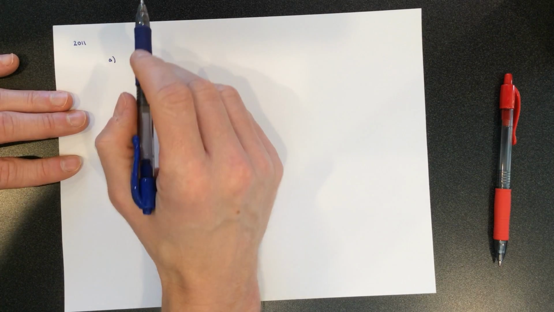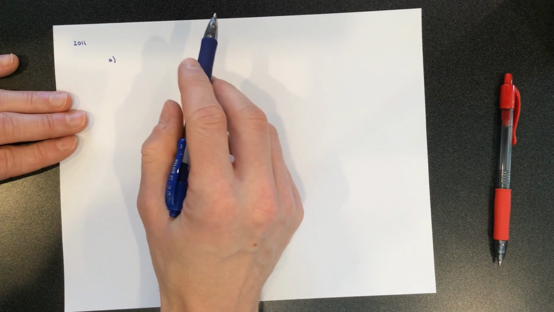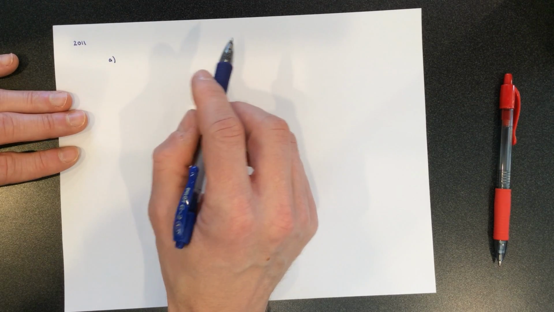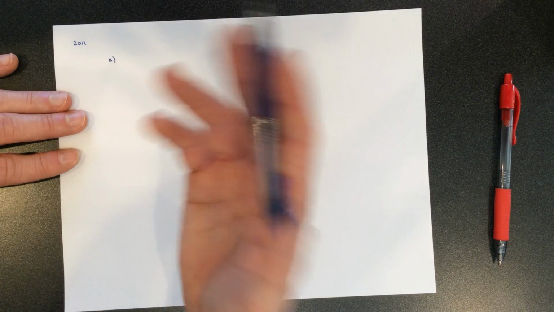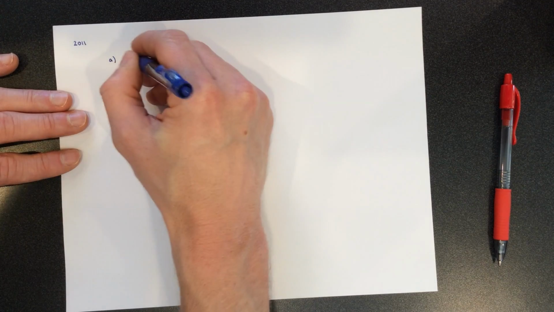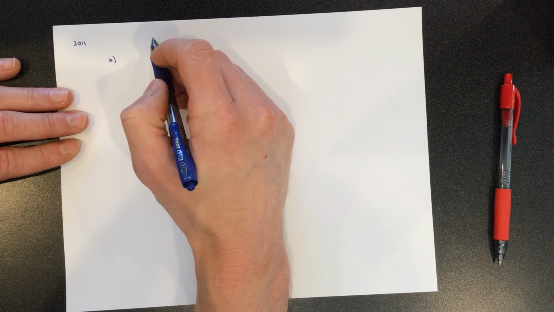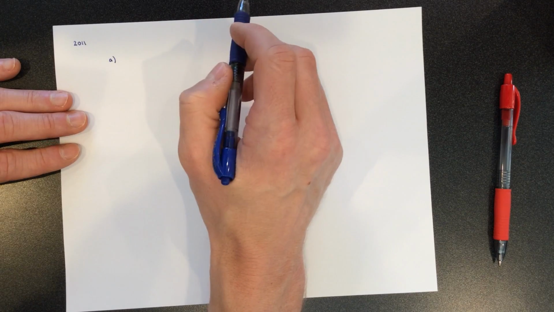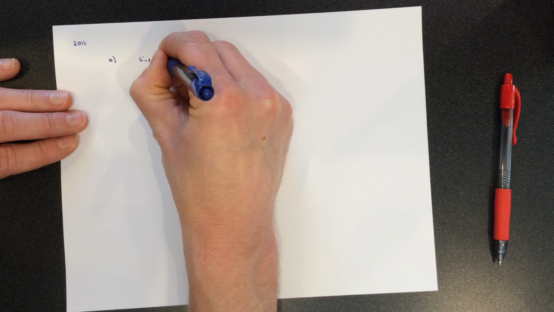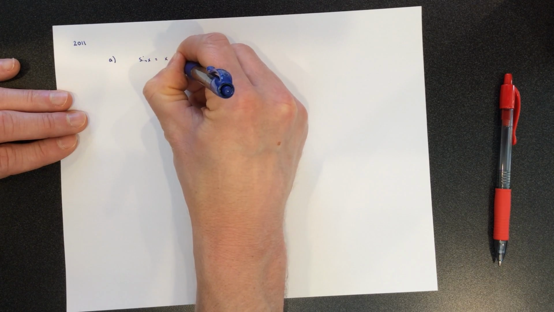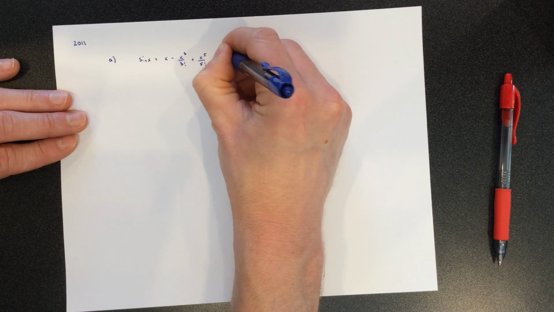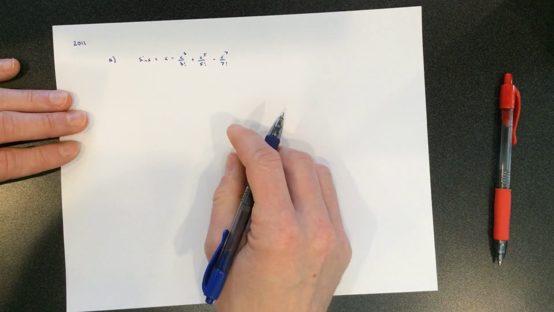Part A says, write the first 4 non-zero terms of the Taylor series for sine x, and write the first 4 non-zero terms of the Taylor series for sine x squared. Again, it's kind of the same: do you know what sine x is, and then can you make a substitution? It just wants the first 4 non-zero terms for sine x. So sine x equals x minus x cubed over 3 factorial plus x to the 5th over 5 factorial minus x to the 7th over 7 factorial. You get a point for doing that.